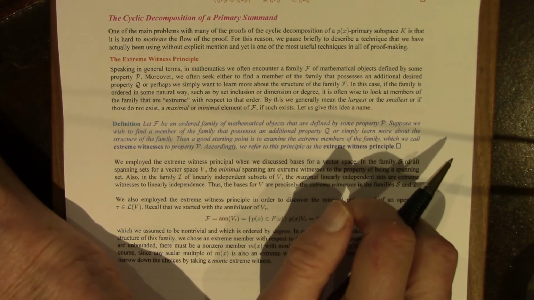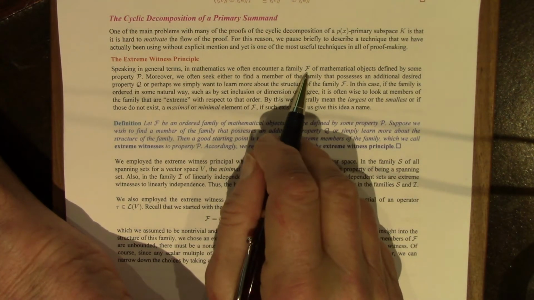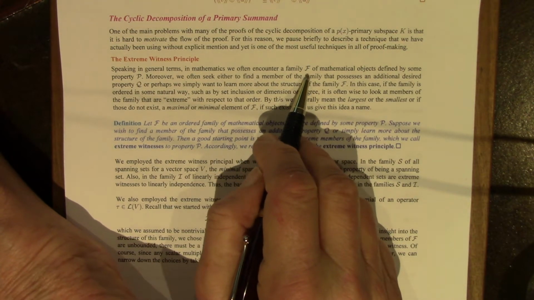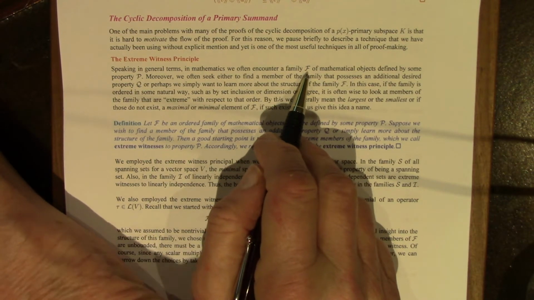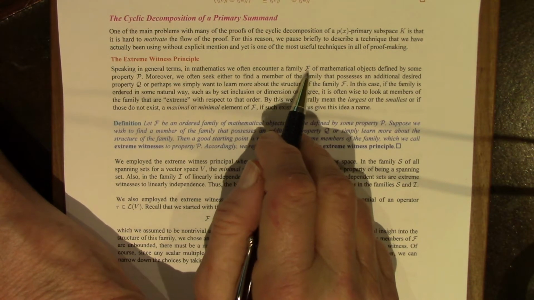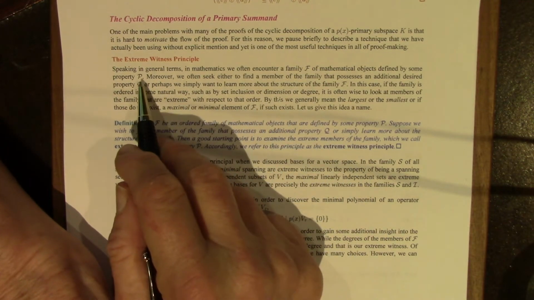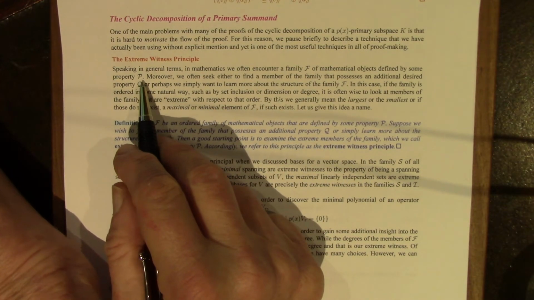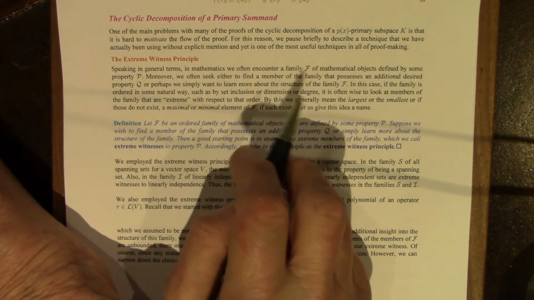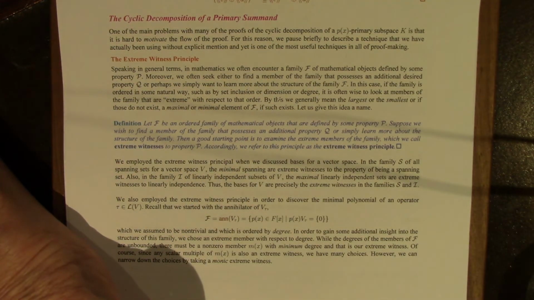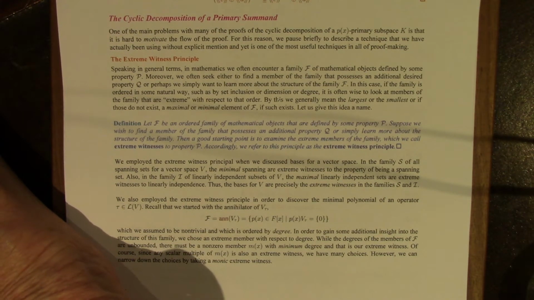Speaking in general terms, in mathematics, we often encounter a family, let's say F, of mathematical objects of some kind that are defined by a specific property, which I'll call P. Moreover, we often seek either to find a member of the family that possesses an additional desired property Q, or maybe we're just trying to understand more about the structure of the family.